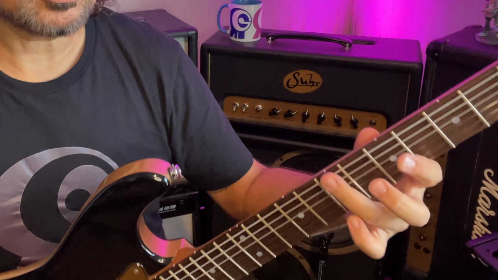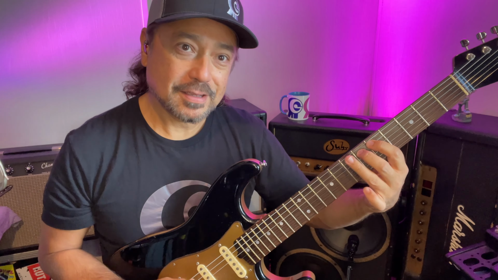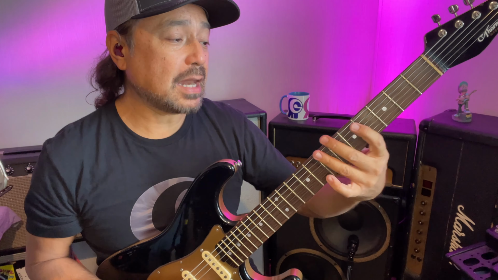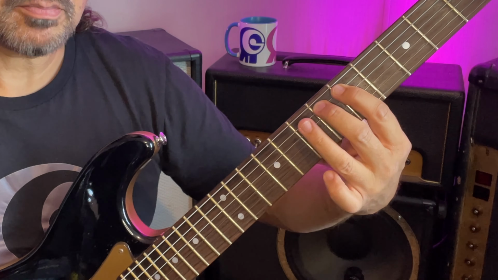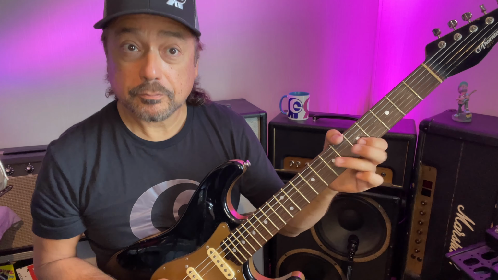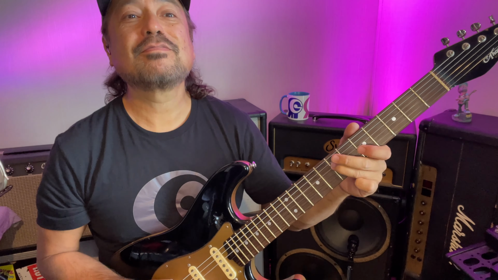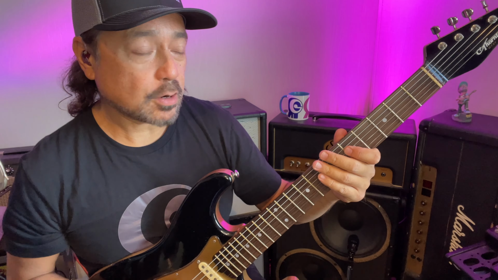Then we're going to do this little pickup note, this note B, 7th fret of the 6th string. And that leads us into this chromatic move from the note D to D sharp to E. And that sets us up to go back to our main riff. Here's that whole section.